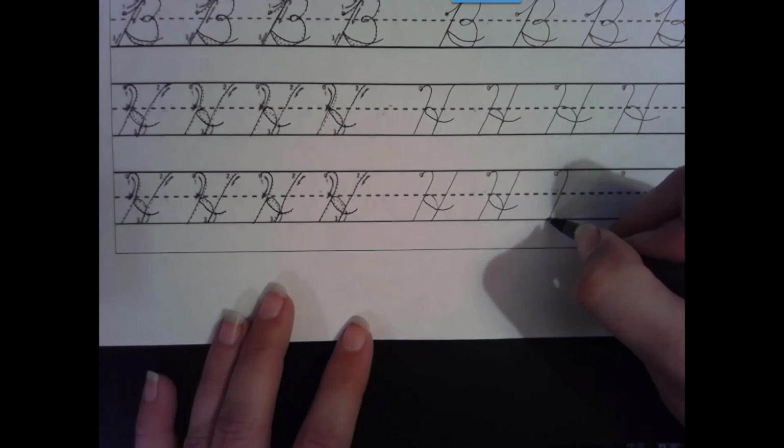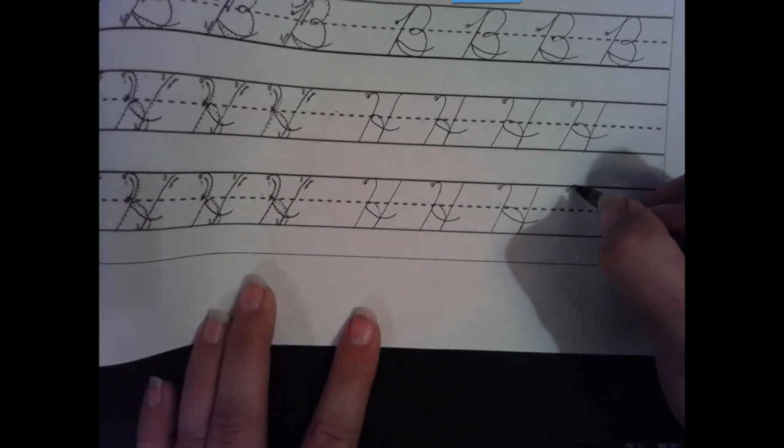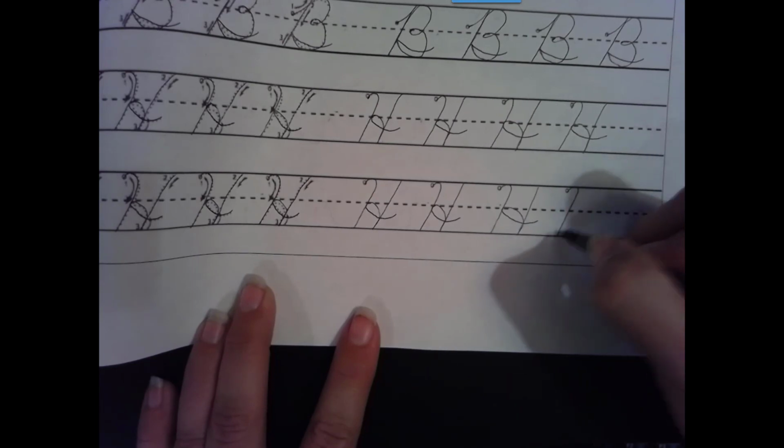Curve up, slant down, pick up your pencil, slant down, retrace up a little bit, loop around, touch that first line, come across. Starting dot, we're going to slant up, slant down, pick up your pencil, slant down, retrace up, curve around, touch that first line, come across.